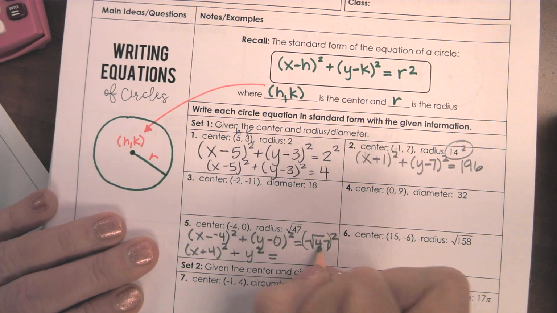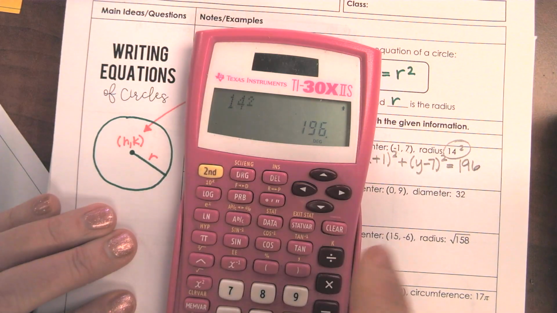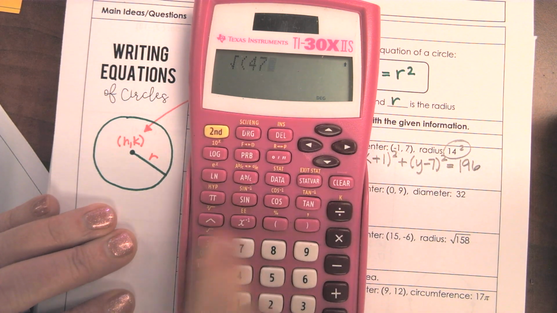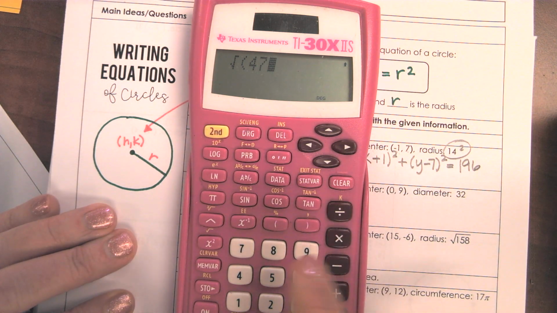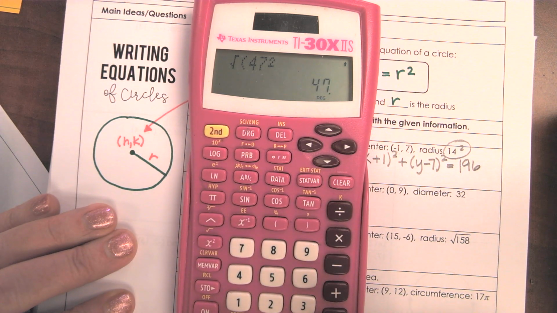And then, what do I do when I have the square root of 47? Okay, I'm going to show you what happens on a calculator. So I'm going to inverse and write square root of 47, right? But now I am going to square it. And look at, it's 47. All we did was remove the square root.